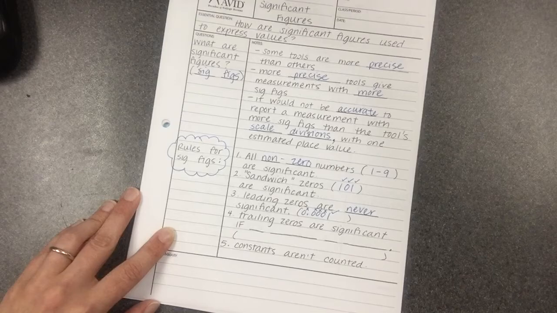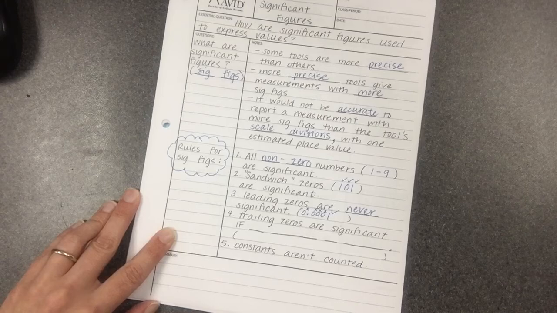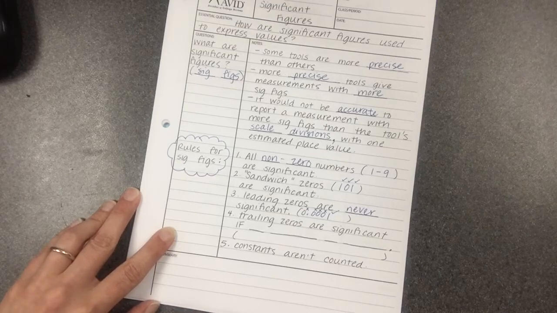Now, are they important? Yes. The answer is yes, they're important. They're placeholders. We need them. I mean, the number 1 is way different than the number 0.0001. But do they count as significant figures when we're looking at the precision of a tool? No. Okay? So remember, significant and important don't necessarily mean the same thing. Okay, so leading zeros, never significant.